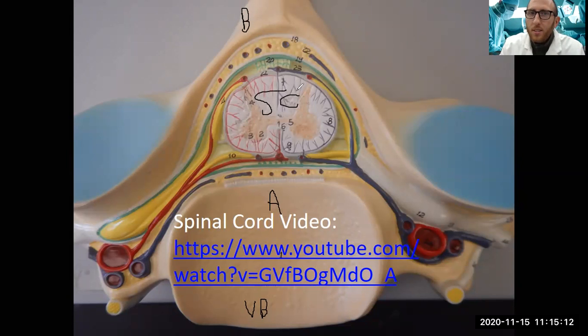And you can start to see the spinous process, which was B. So knowing your vertebral column and vertebrae anatomy is so important when it comes to the spinal cord. Here we can see what we're looking at. Spinous process, vertebral body out front.